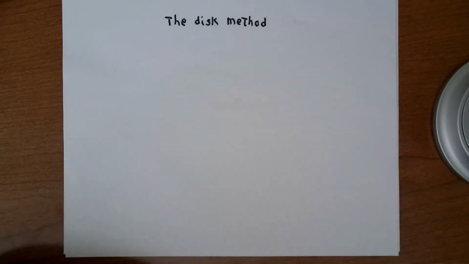Good morning. Today, I'd like to look at the first of our actual new methods that most textbooks look at. I want to look at something called the disk method. Let's look at the premise of that.